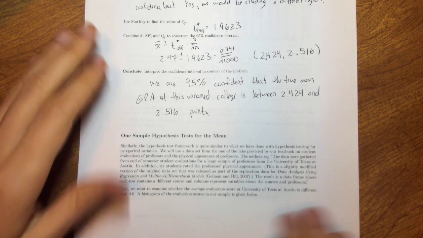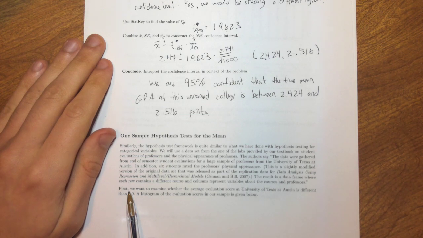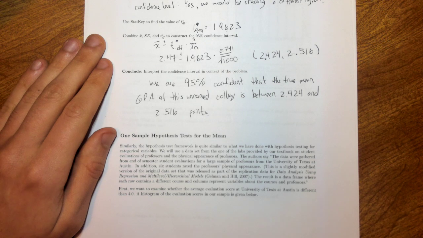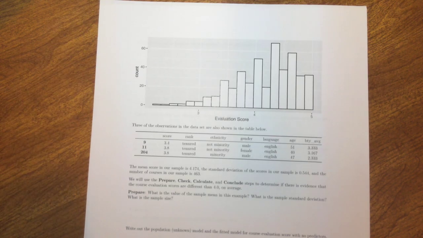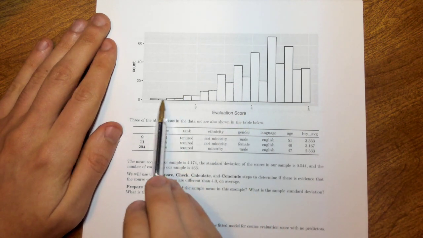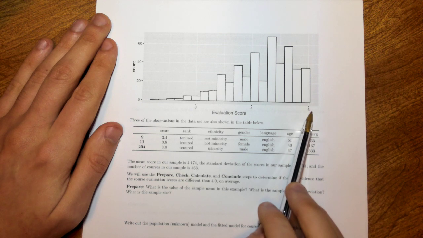And so the first question that we're going to answer with this data is we want to know whether the average evaluation score at the University of Texas at Austin is different than a 4.0. So we could see from the histogram on the following page that the evaluation scores seem to be on a scale of like 1 to 5, with 5 being the max.